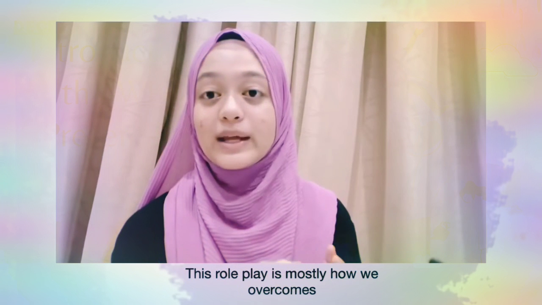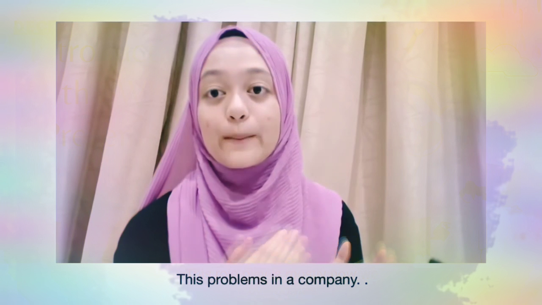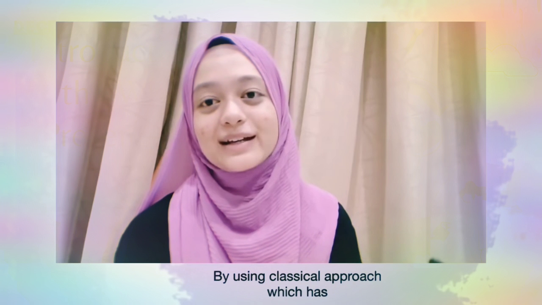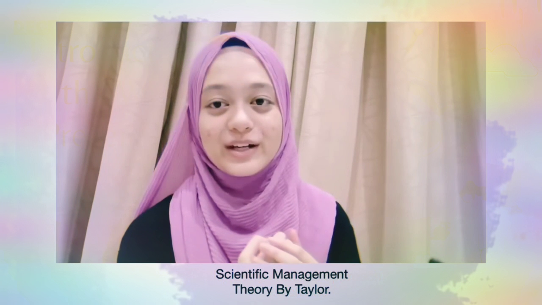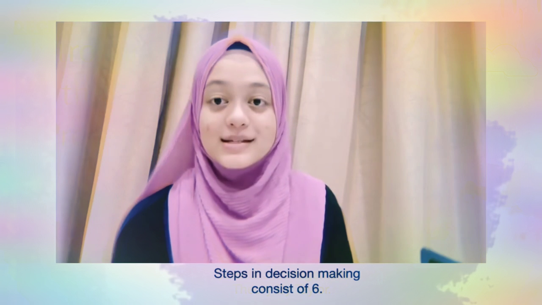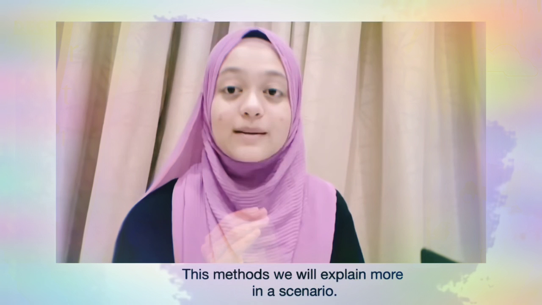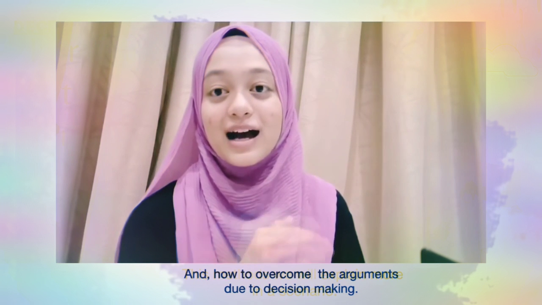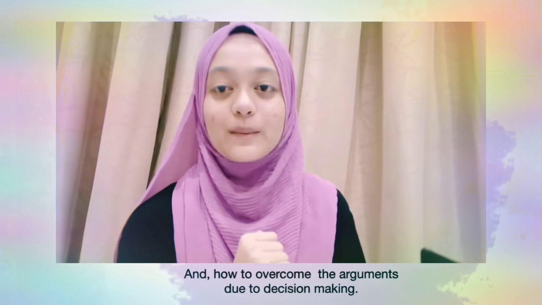Our topic, scenario and role play, is related to decision making in a meeting. This role play is mostly about how we overcome this problem in a company. And how do we overcome this? By using the classical approach, which has scientific management theory by Taylor. Steps in decision making consist of 6. This method we will explain more in the scenario and how to overcome the argument due to decision making.